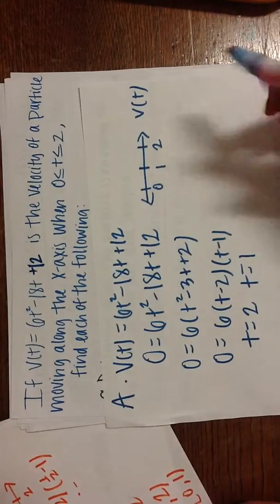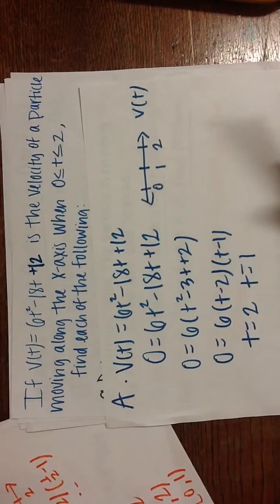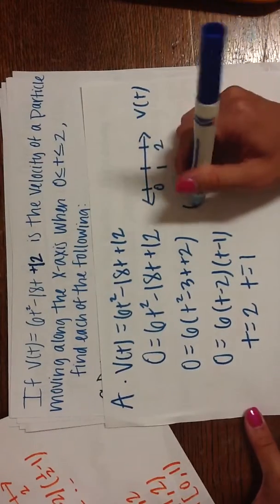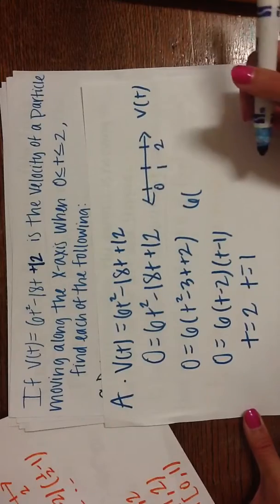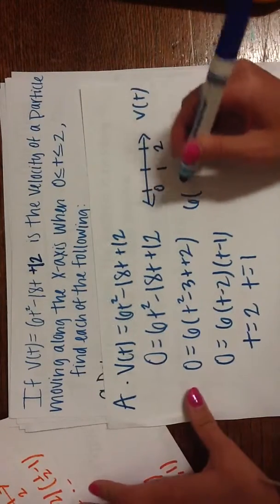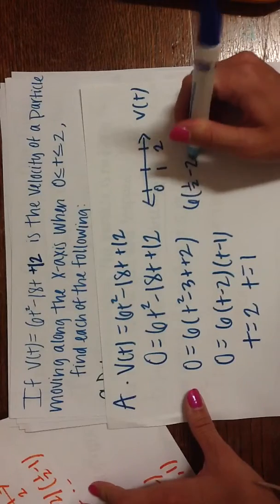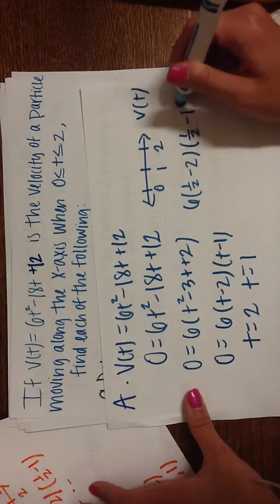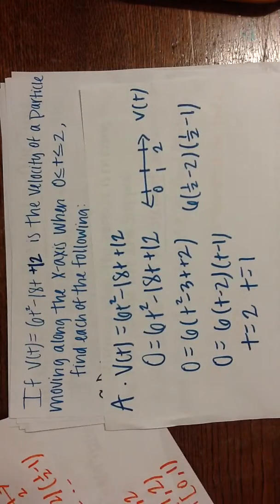When the velocity is negative, it will be moving left towards the more negative integers. So we are going to choose a point between 0 and 1 to plug in for our velocity equation. And I am going to choose 1/2, which is between 0 and 1. So I'm going to do 6 times 1/2 minus 2 times 1/2 minus 1. And we don't actually need to solve this problem.